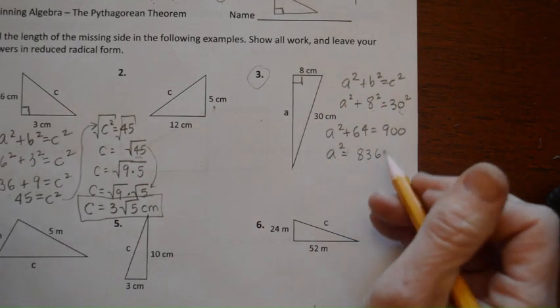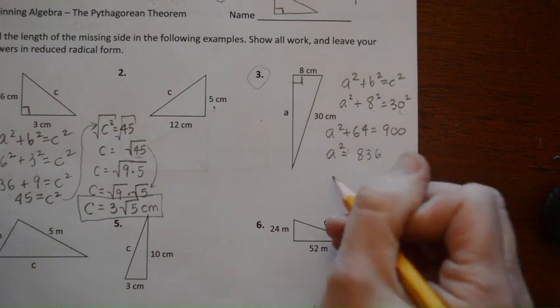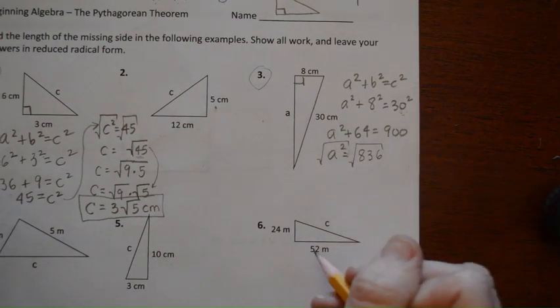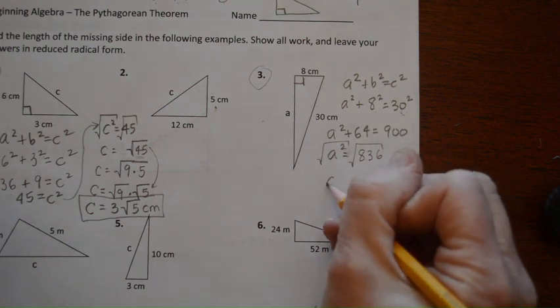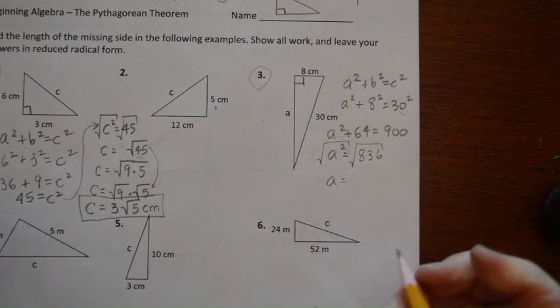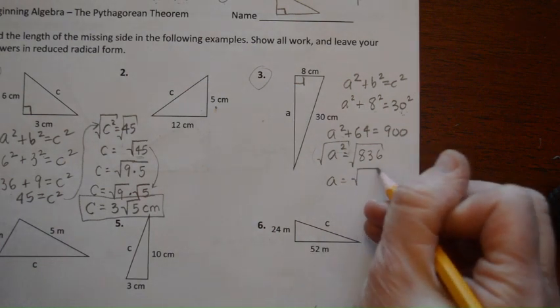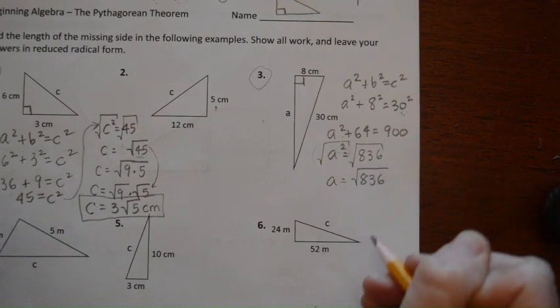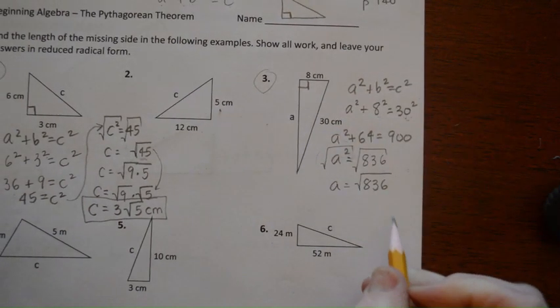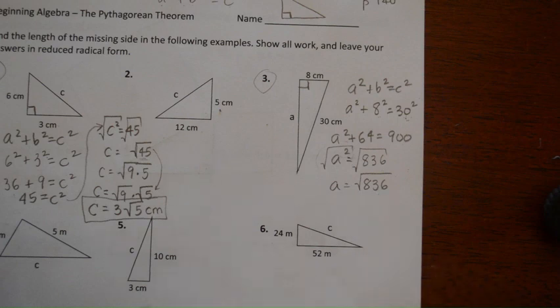All right, again, we're going to take the square root of that. And so we get, all right, the square root of a squared is just a. Again, that square root undoes the squaring, so it just gives us a back. And then we have the square root of 836. Again, notice I'm not doing plus or minus here because it is a length and we can only have positive lengths. Okay, so we need to find out what goes into 836.